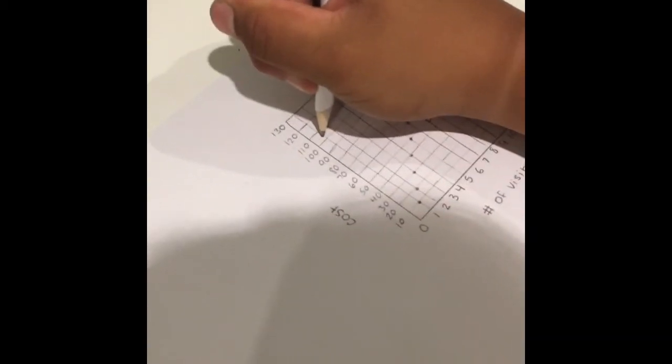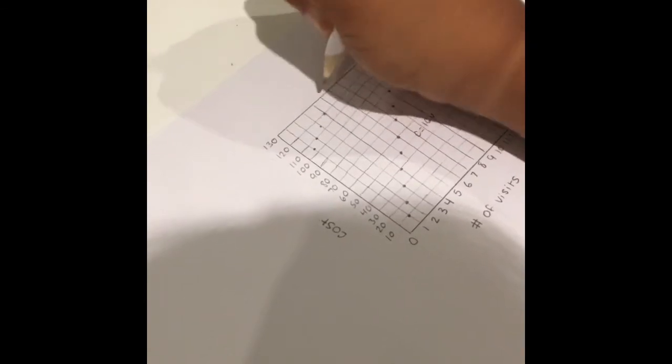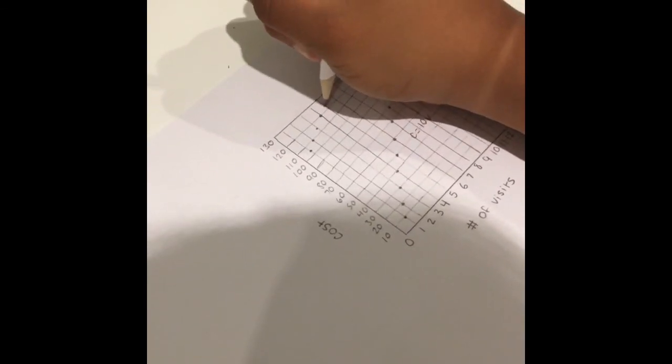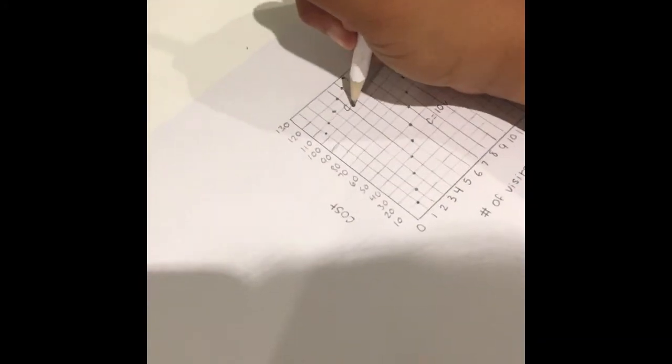Then we are going to do the next equation, which is c equals 100 plus 5v, which is the starter fee of 100 plus $5 per time going to the gym. So after 9 visits, plan B is a better option because you are spending less money.